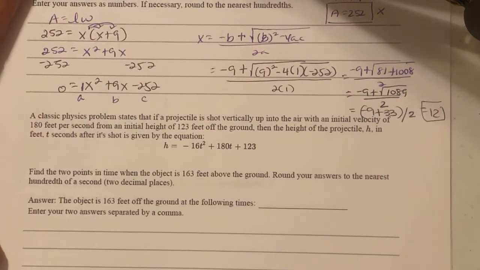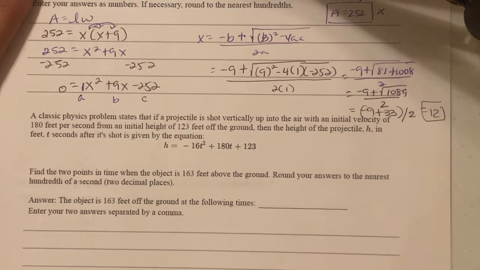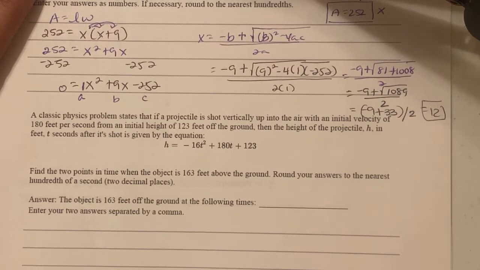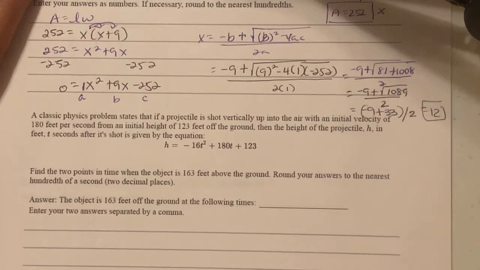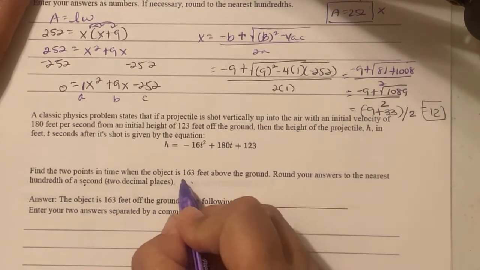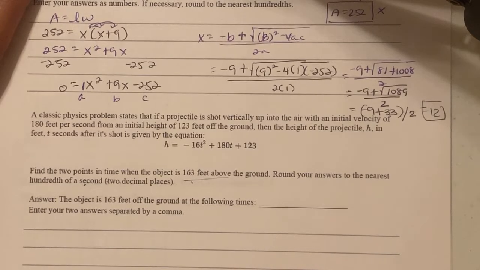It's a physics problem. It says a classic physics problem states that if a projectile is shot vertically up into the air with an initial velocity of 180 feet per second from an initial height of 123 feet off the ground, then the height of the projectile, h, in feet t seconds after it's shot is given by the equation h is equal to negative 16t squared plus 180t plus 123. It says find the two answers, the 2 points in time when the object is 163 feet above the ground. Round your answers to the nearest hundredth of a second, 2 decimal places.